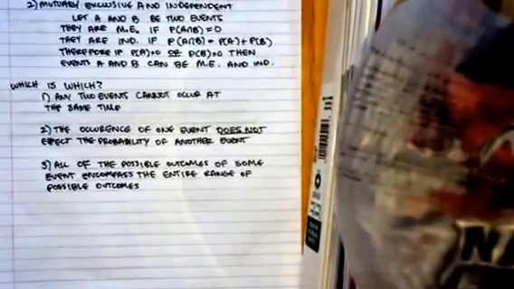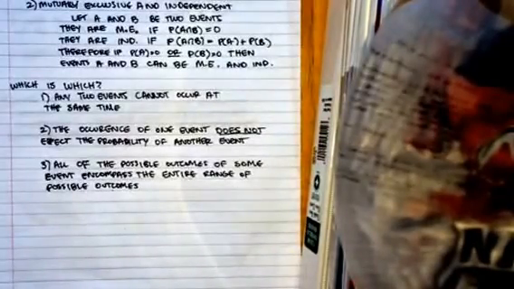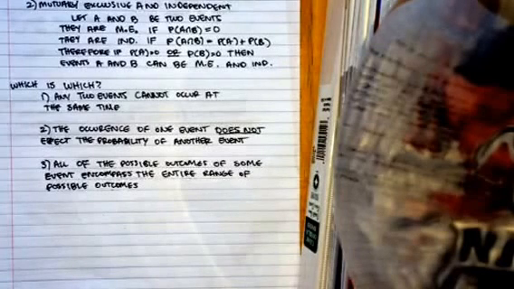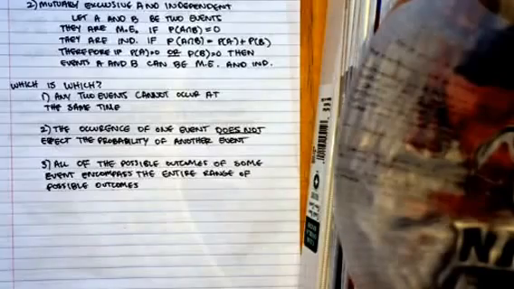Which is which? So I want to ask three different cases, and you tell me which is which. Which of these definitions relates to the word? Number one: any two events cannot occur at the same time. What would that be? Number two: the occurrence of one event does not affect the probability of another event. Which is that? And lastly, number three: all the possible outcomes of some event encompass the entire range of all possible outcomes.